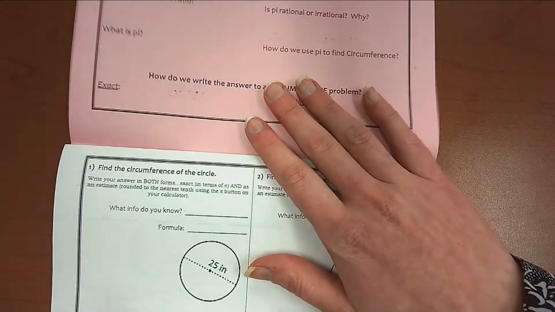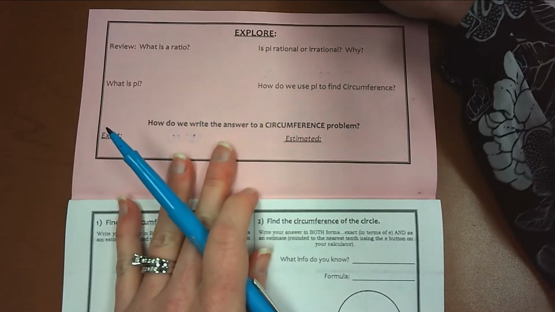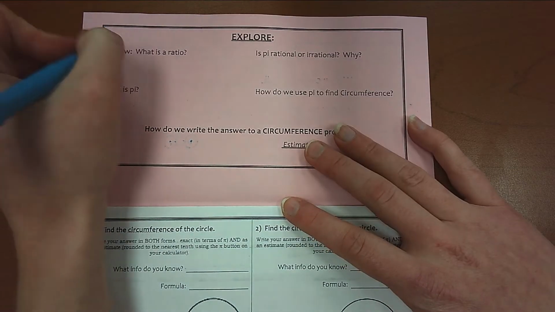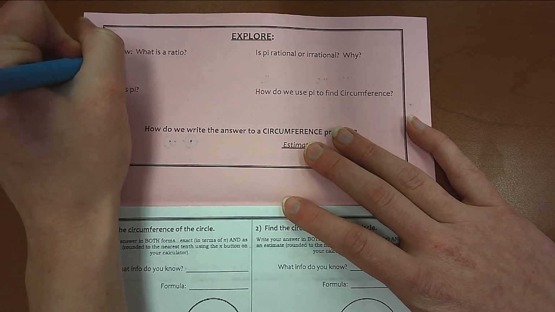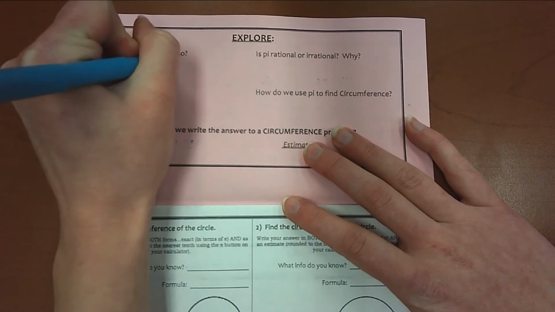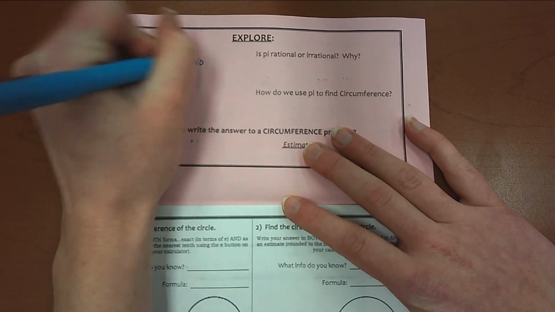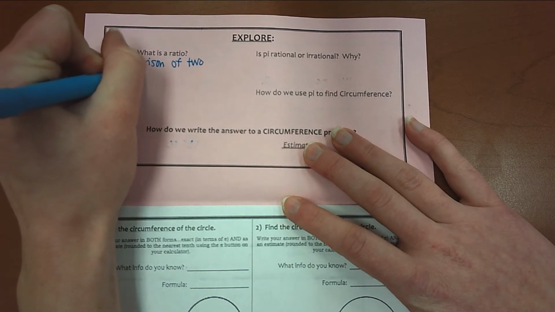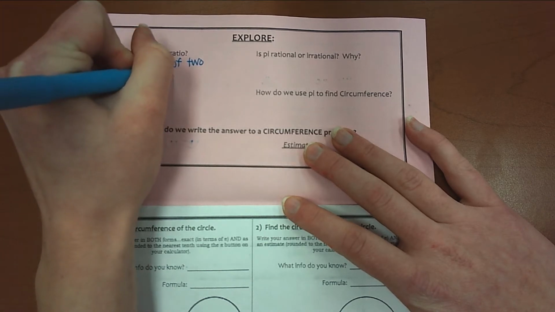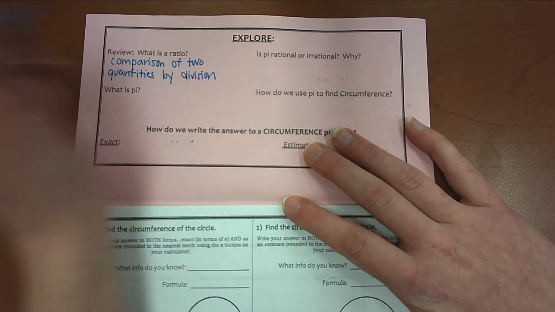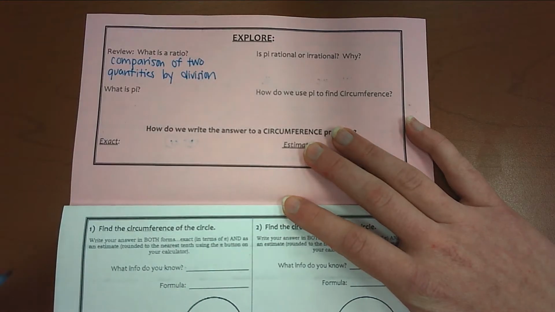So now that we've got through some of that vocab, we're going to do some exploring. What is a ratio? We're going to review this. A ratio is a comparison of two quantities by division. And pi is a ratio.